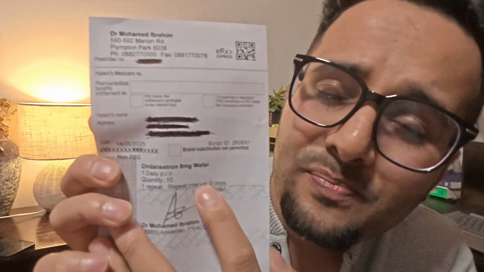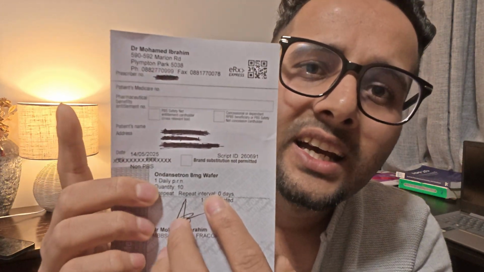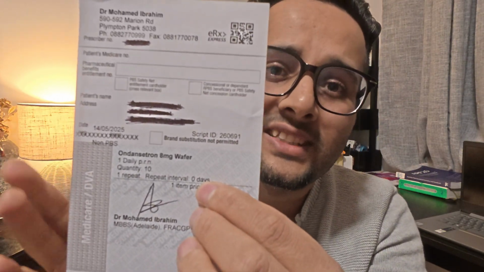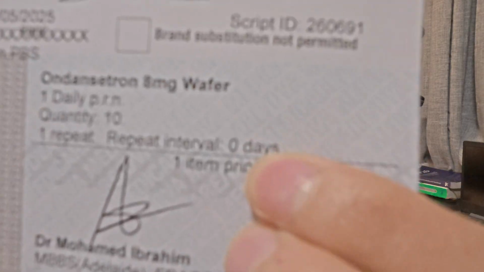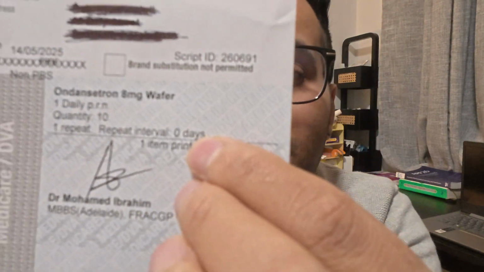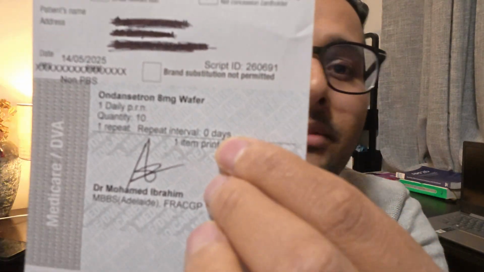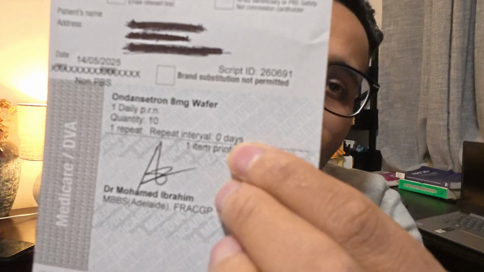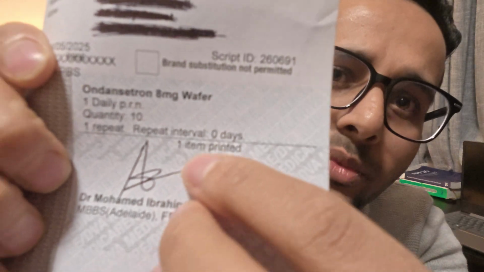After that there is the repeat interval. This is mainly important on something like a control drug. The doctor will write the repeat interval. If a doctor has written a repeat interval of 10 days, that means within 10 days I can't buy the second lot of this medication, even though I have the repeat. I need to come after 10 days. It is mainly important on drugs like the acid control drug. It will also write how many items it is on here.